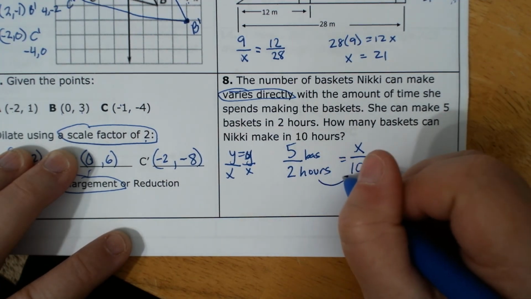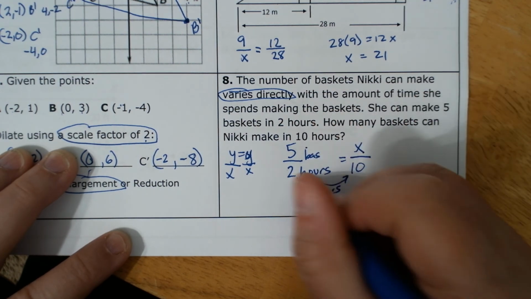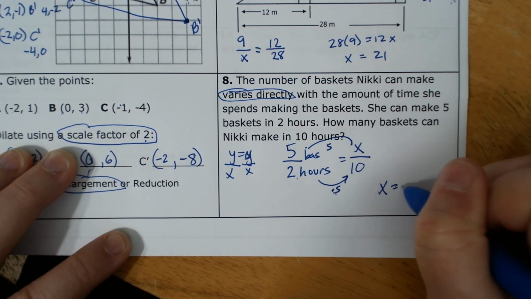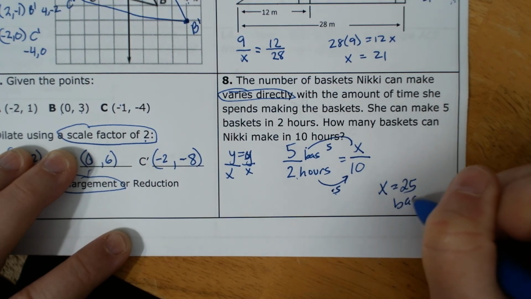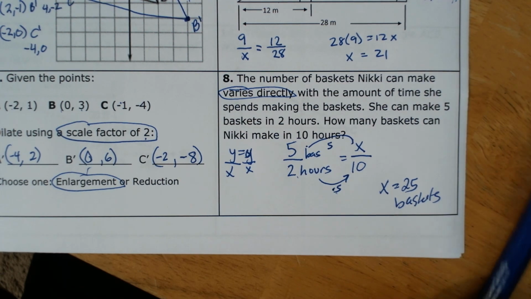Here you can see that this is 2 times 5. So 2 times 5 is 10. 5 times 5, x would be 25 baskets. I'm going to stop there, and I'm going to do a page per video.